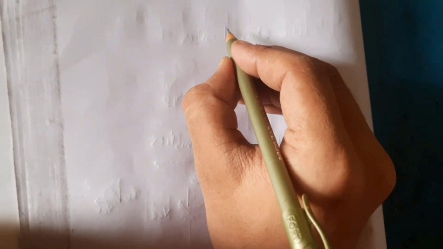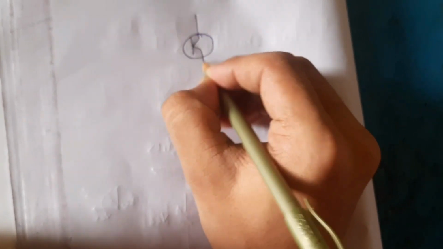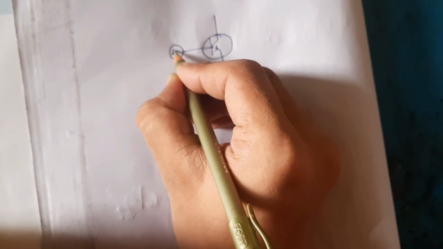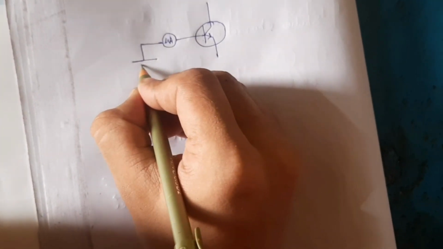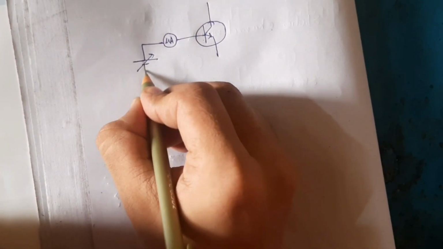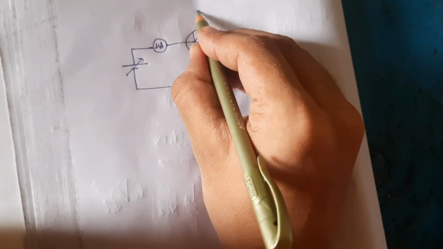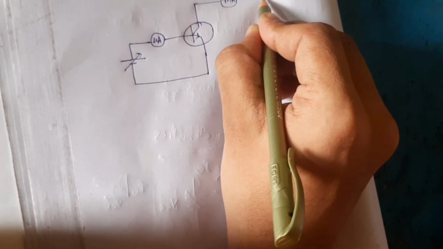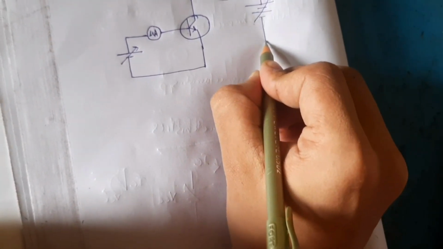Now consider a circuit. In this circuit, this is the NPN transistor, this is the base. Now I placed a microammeter in here, and we connect a variable battery power source at this terminal, and I also placed a milliammeter here, and here also a variable power source on this side.